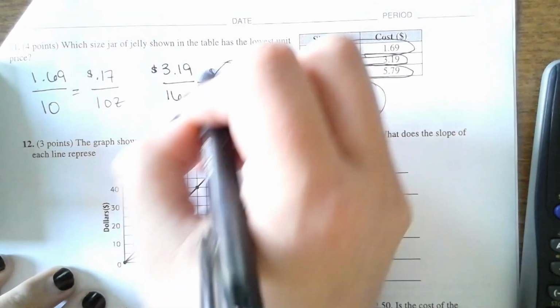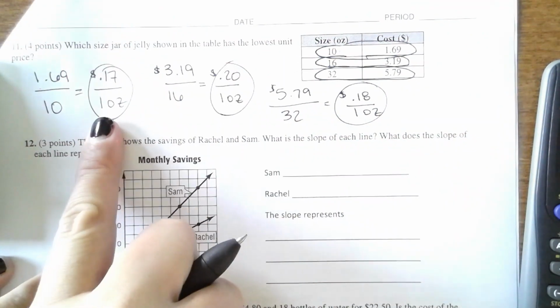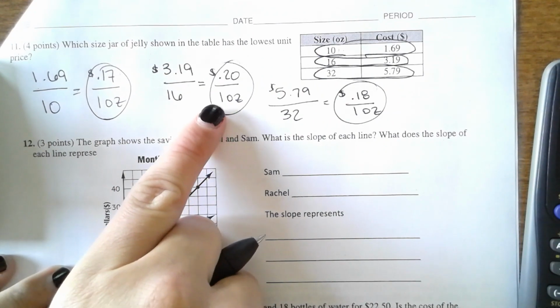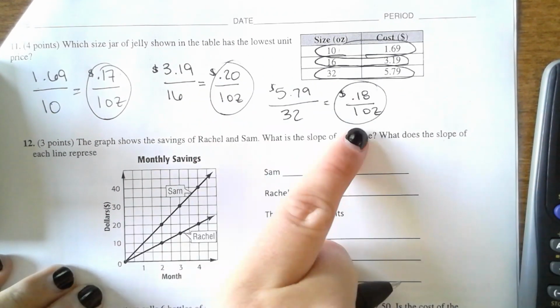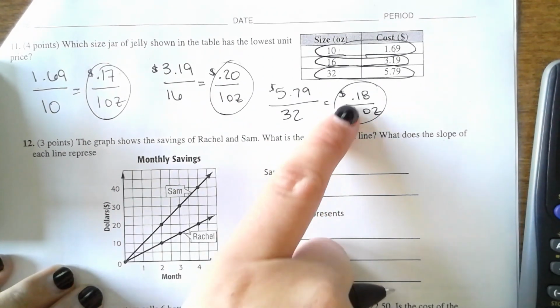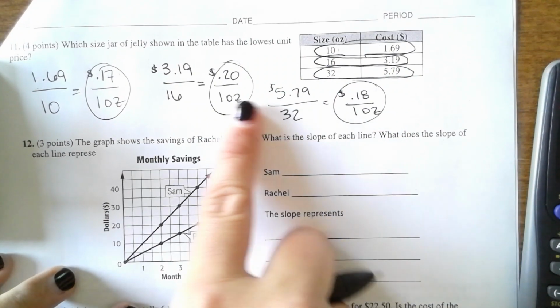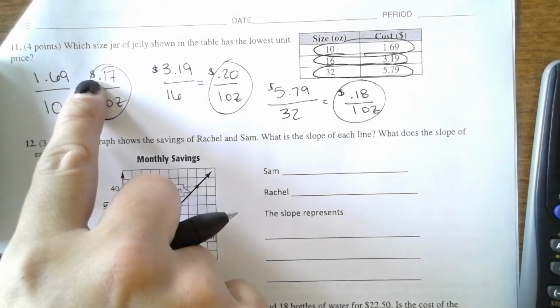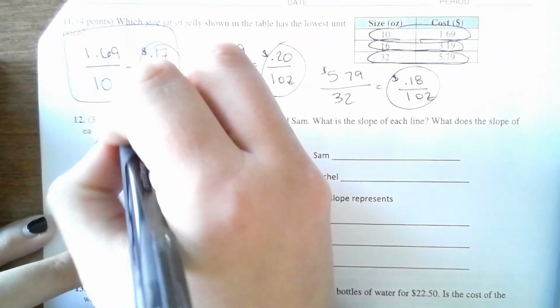So looking at our unit rates here, for the 10-ounce jar, it was 17 cents for 1 ounce. For the 16-ounce jar, it was 20 cents for 1 ounce of it. And then for the 32-ounce jar, it was 18 cents for 1 ounce of it. So which one has the lowest unit price? Well, it was the 10-ounce jar. So you guys can just write 10-ounce jar.